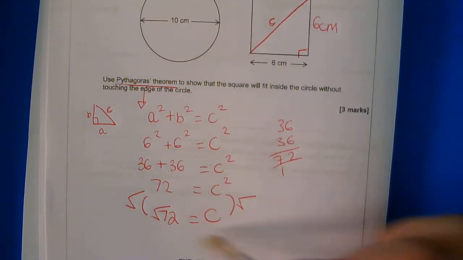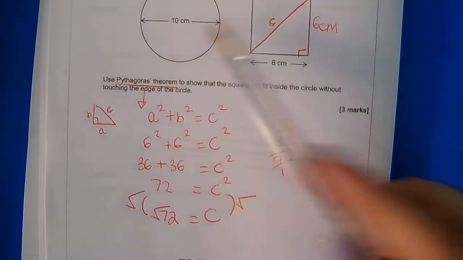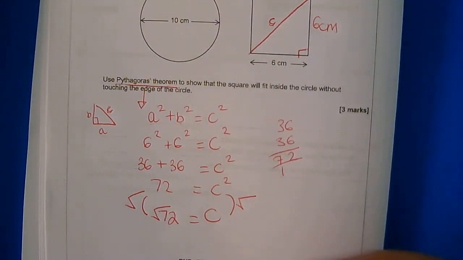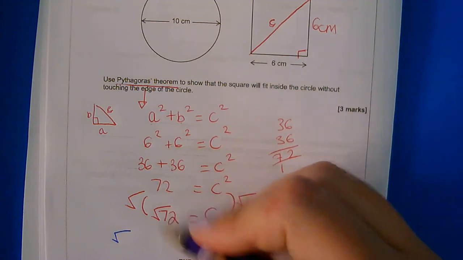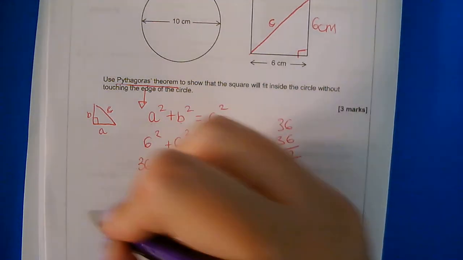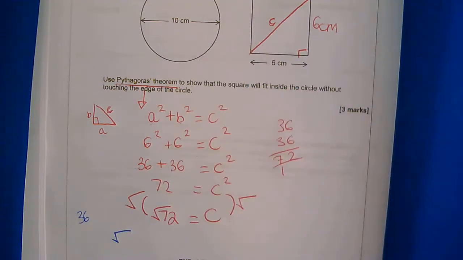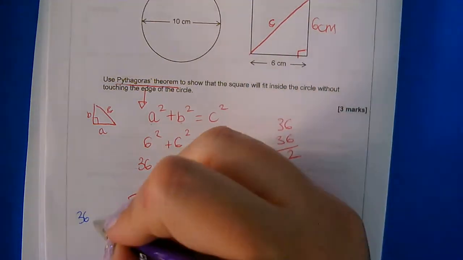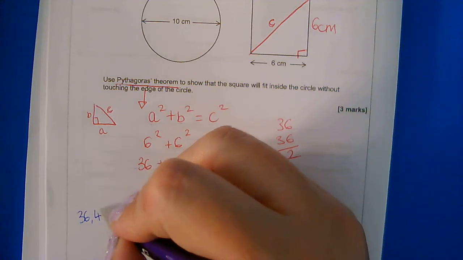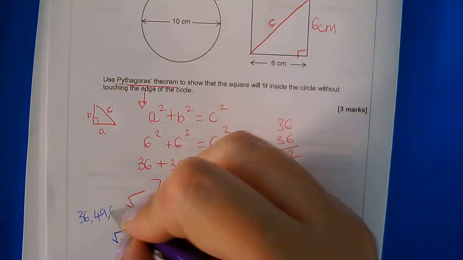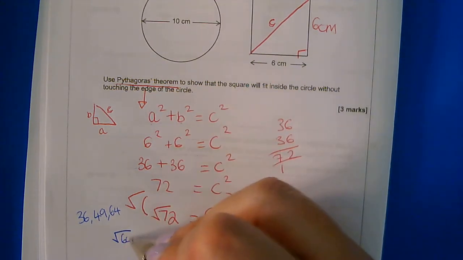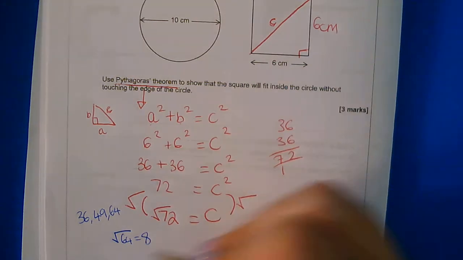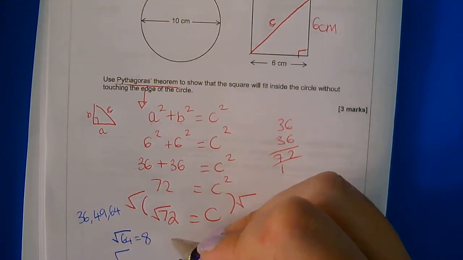So I need to now show that root 72 is going to fit in that 10 centimetres. So I can just think about what I know. Some square roots I should know that are close to 72. So square roots we know are whole numbers and nice square numbers that we can think of. So for example, 36 is a square number, 6 times 6, 7 times 7, 49 is a square number, 8 times 8, 64. These are all the numbers that I can square root. So for example, the square root of 64 is 8, because 8 eights is 64.